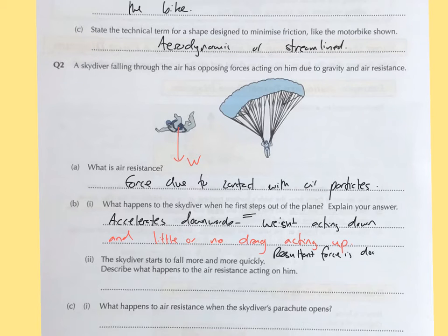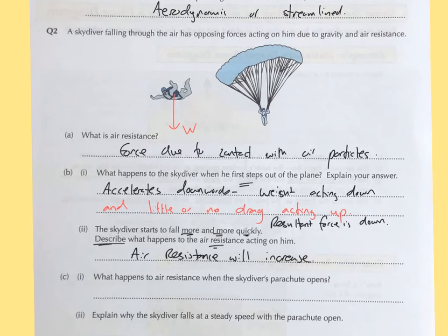So if the resultant force is down, the forces aren't balanced, he's going to get faster. He starts to fall more and more quickly. Describe how the air resistance changes. Well, as he's falling faster, he's hitting more air every second. So the air resistance, just as described, you don't have to explain why, is going to increase as he gets faster and faster, because he's hitting more air every second.